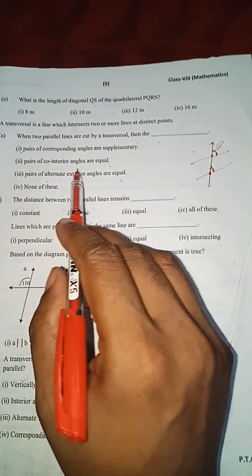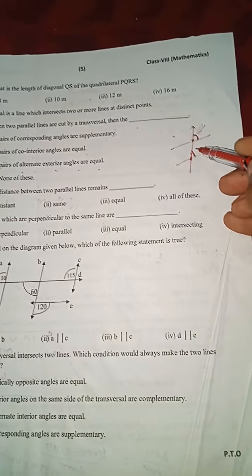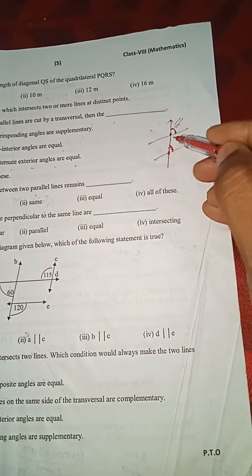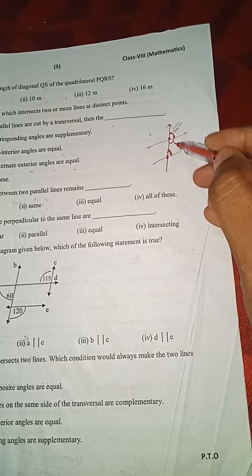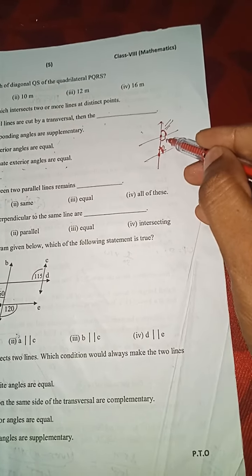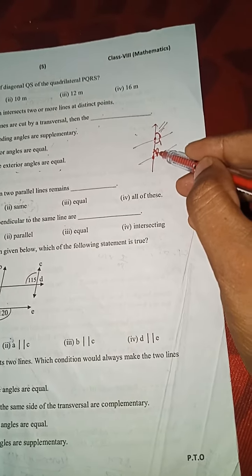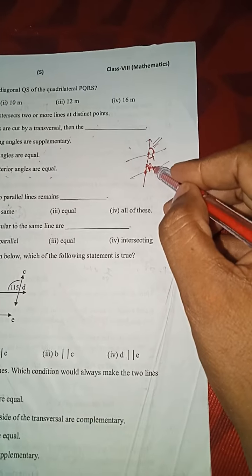Second, pairs of co-interior angles are equal. Angle 1 and angle 2 are co-interior angles. Their sum is 180, it is not equal. So the second option is also wrong.